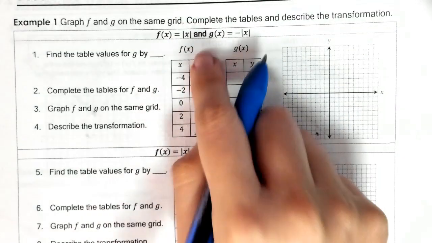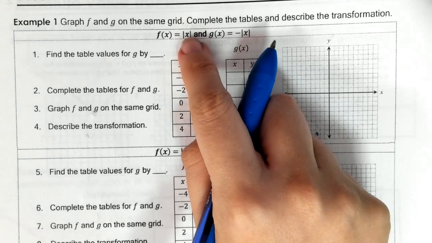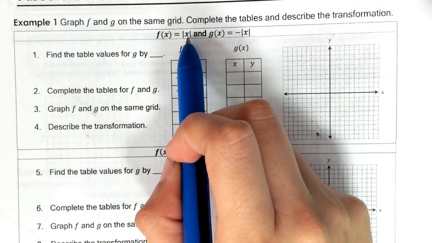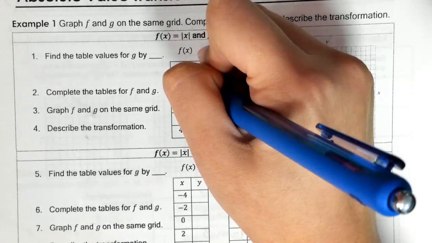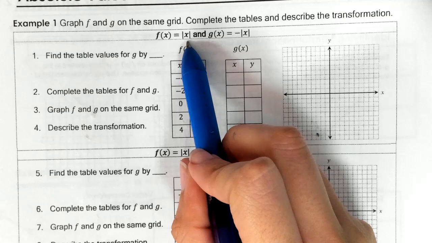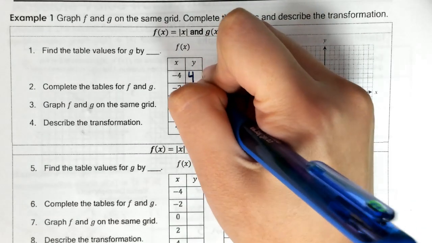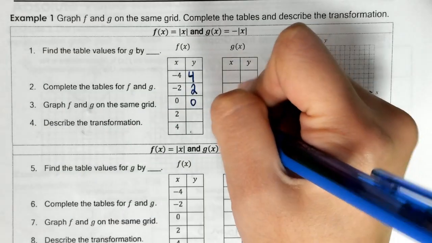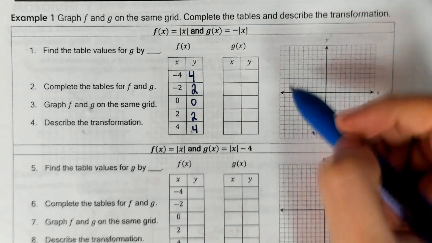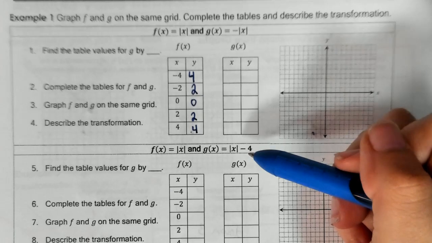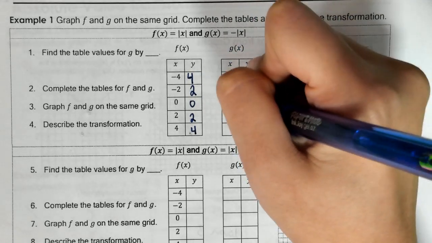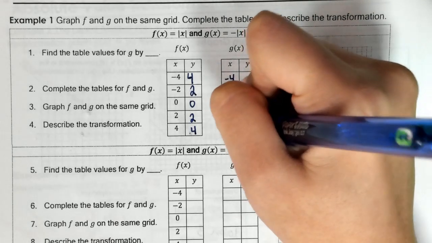First off, for my parent function, I'm getting a little ahead of myself. For my parent function, just going into the regular absolute value bar, the absolute value of -4 is just +4. The absolute value bar makes anything negative positive. The absolute value of -2 is +2, the absolute value of 0 is 0, the absolute value of 2 is 2, and the absolute value of 4 is 4. Now in this case with our transformation, I'll use the exact same numbers. So let's use -4, -2, 0, 2, and 4.